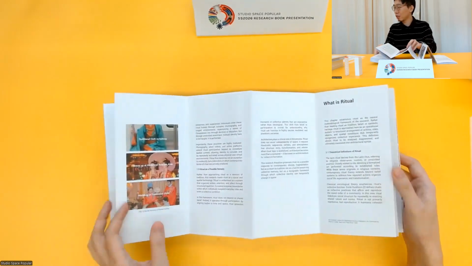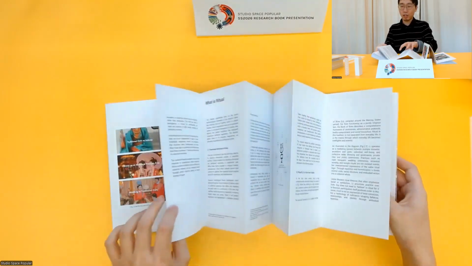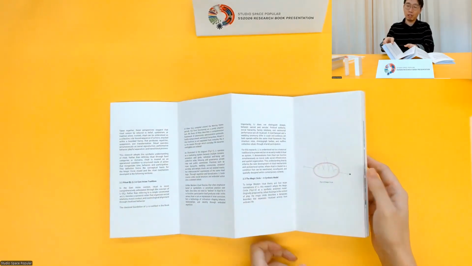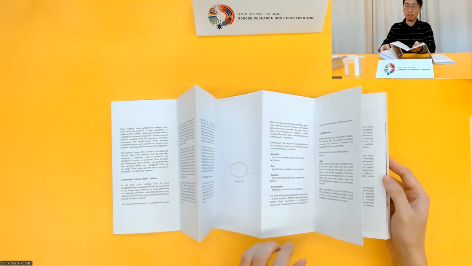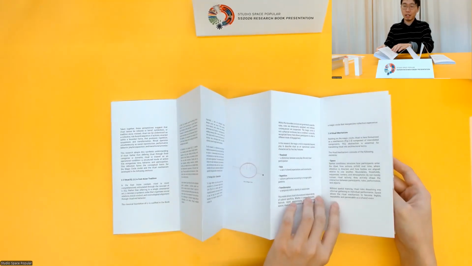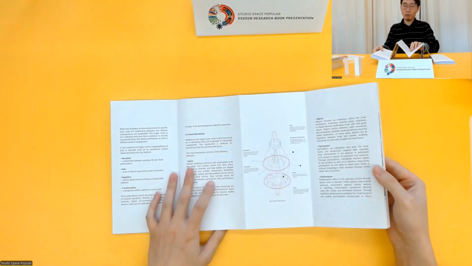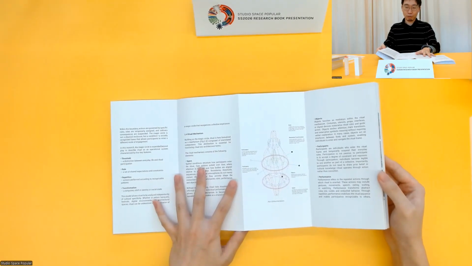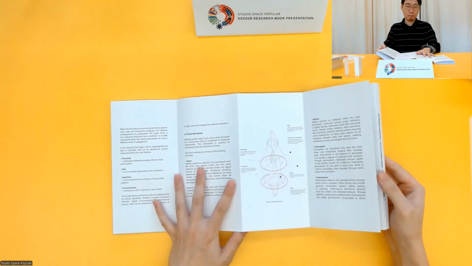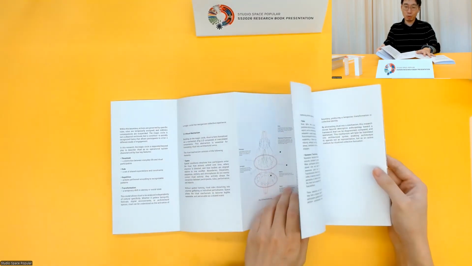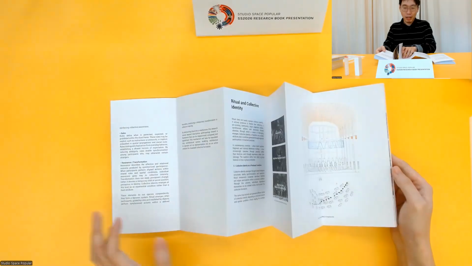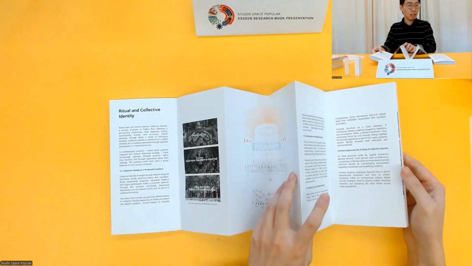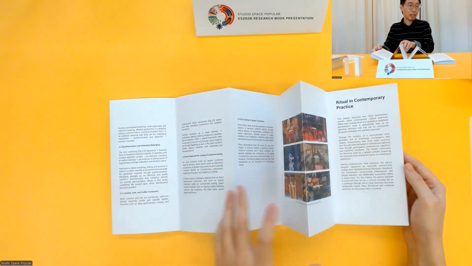One key reference is Johan Huizinga, especially his concept of magic circle theory, as you can see here. And I also developed my own ritual mechanism, like the drawing here, which consists of space, objects, participants, performance, rules, and resonance. And there are different case studies also talking about collective identity.